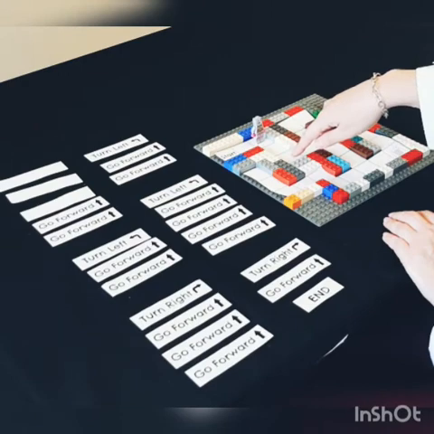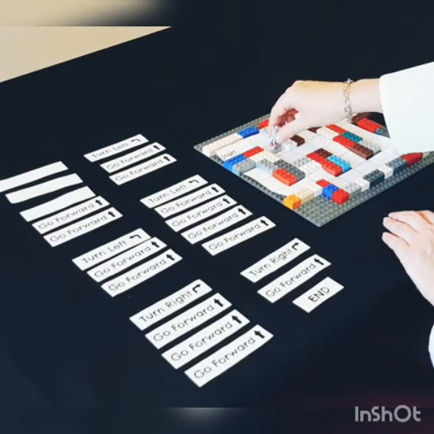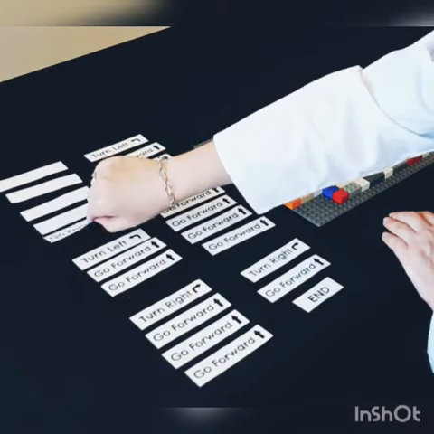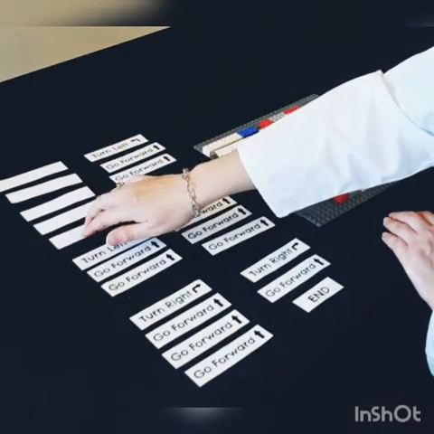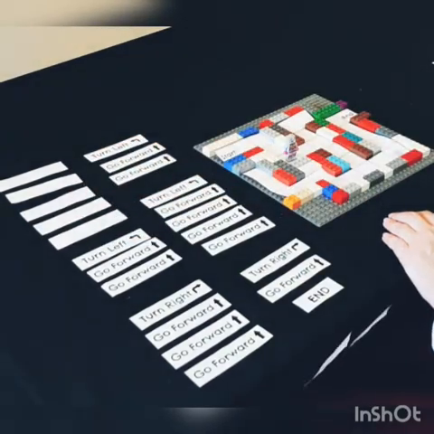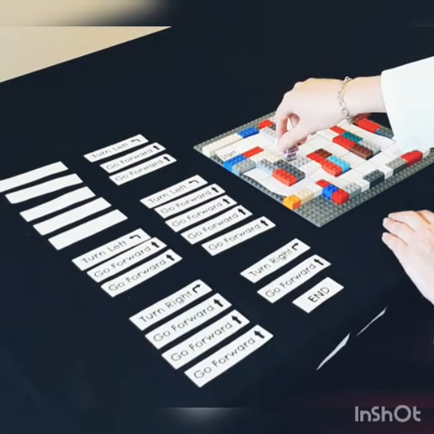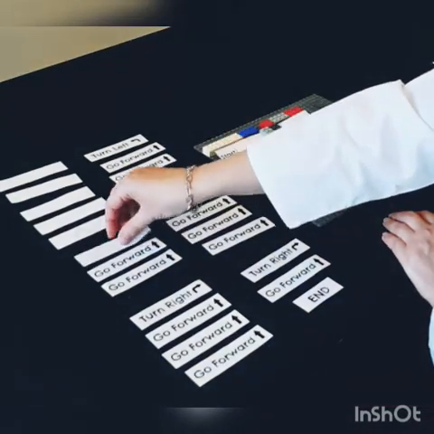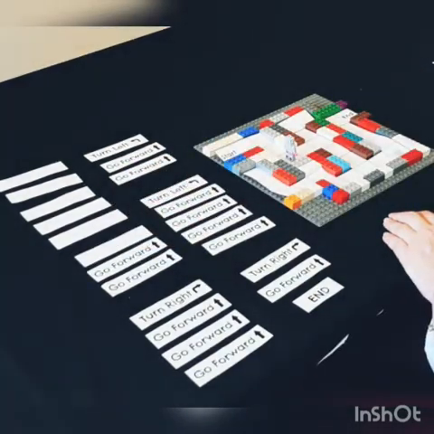Now, it must go forward 2 more spaces. So I put 2 go forward cards and I flip them over. And now our figure must turn left. So I'll flip over the turn left card.